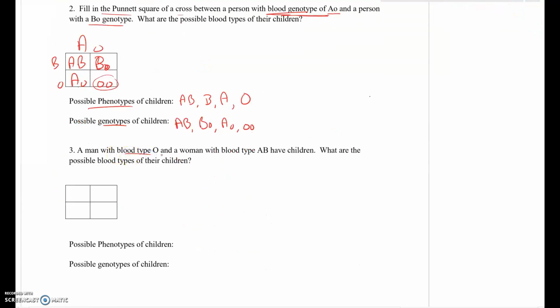Here, a man with type O blood and a woman with type AB blood have children. So the man with type O blood must have the genotype OO, and the woman must have the genotype AB. So we've got AB and OO. We've got AO, AO, BO, BO. So the possible phenotypes, we have either type A blood or type B blood. Possible genotypes, AO and BO.